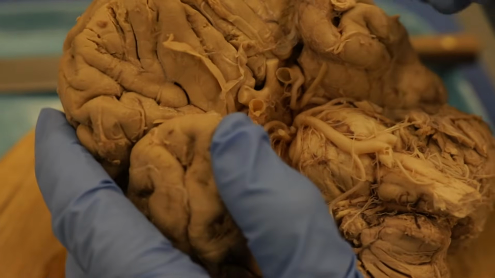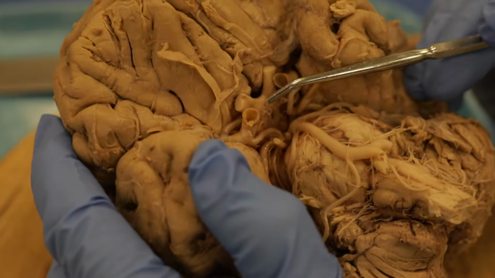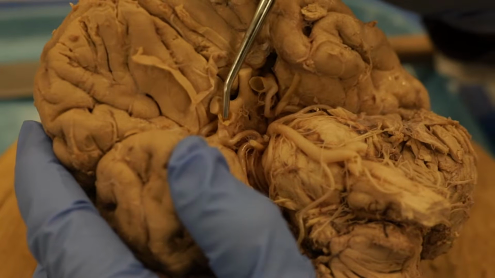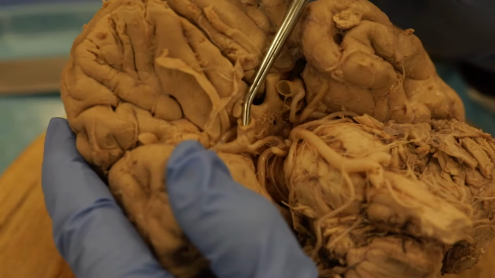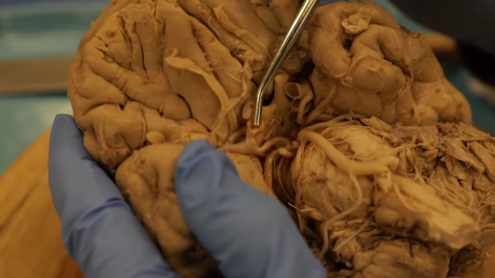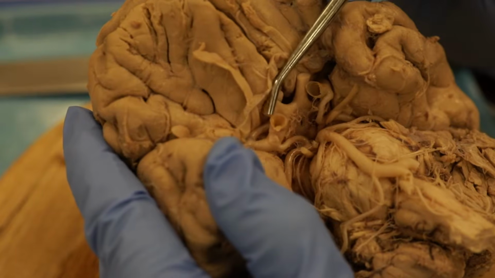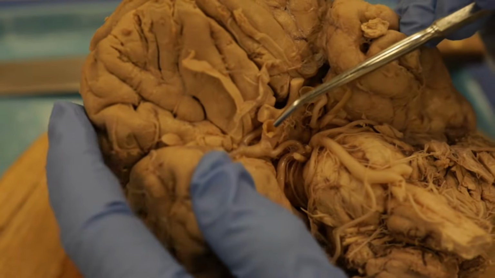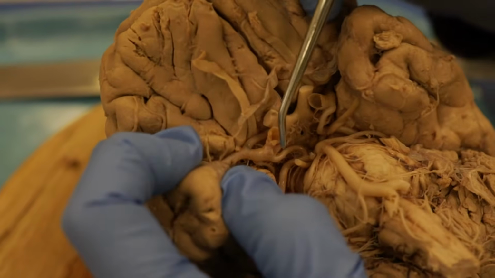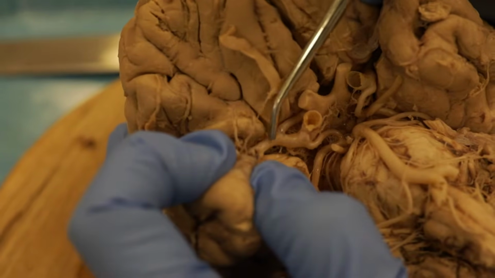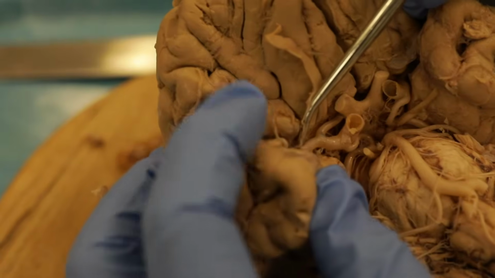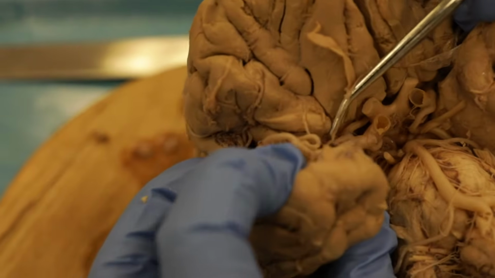All right, let's point out some blood vessels. Let's start with the anterior circulation. So the internal carotid arteries are always easy to identify, very large. Okay, and so off of the internal carotid artery, let's first follow the middle cerebral artery, which is right here. Okay, and this is going out through the sylvian fissure.